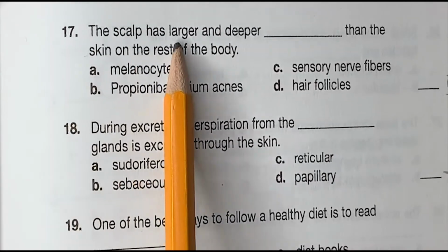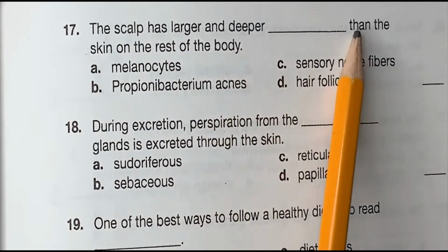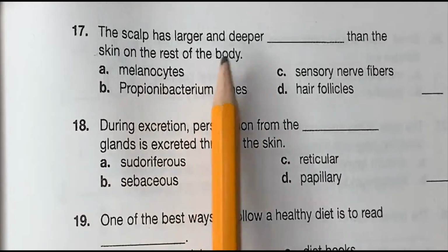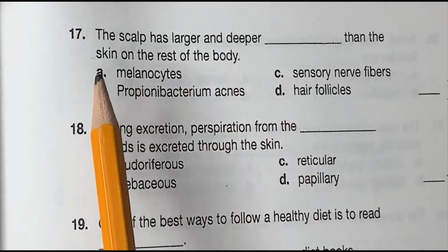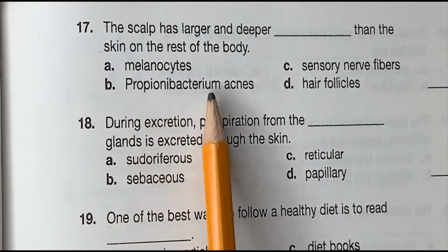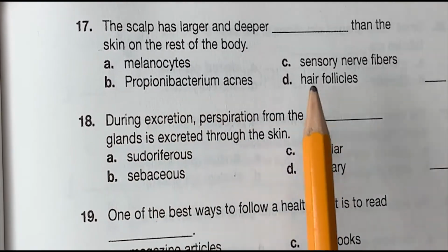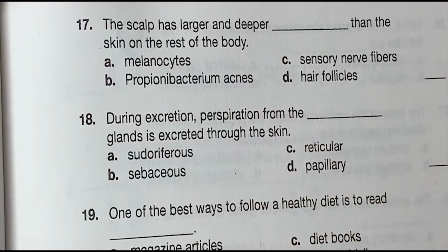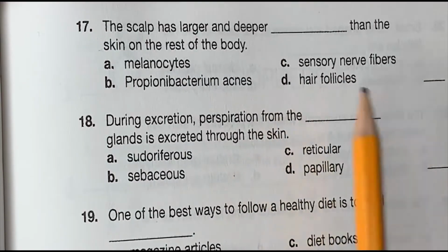17. The scalp has larger and deeper blank than the skin on the rest of the body. Is it A, melanocytes, B, propionibacterium acnes, C, sensory nerve fibers, or D, hair follicles?